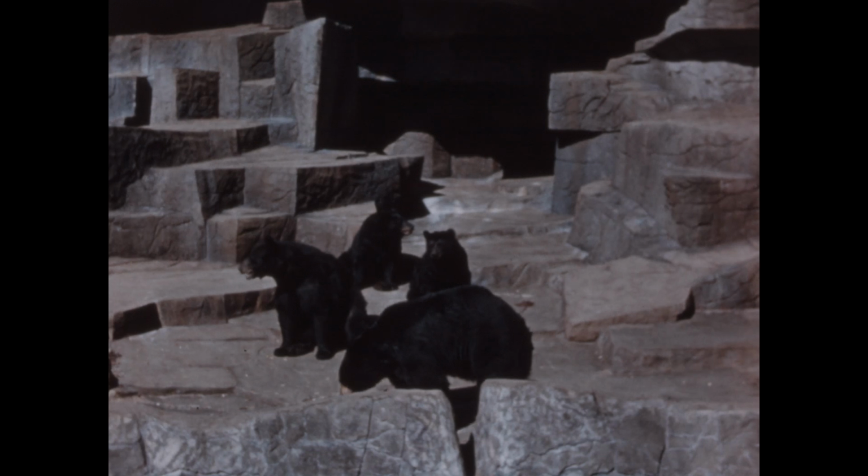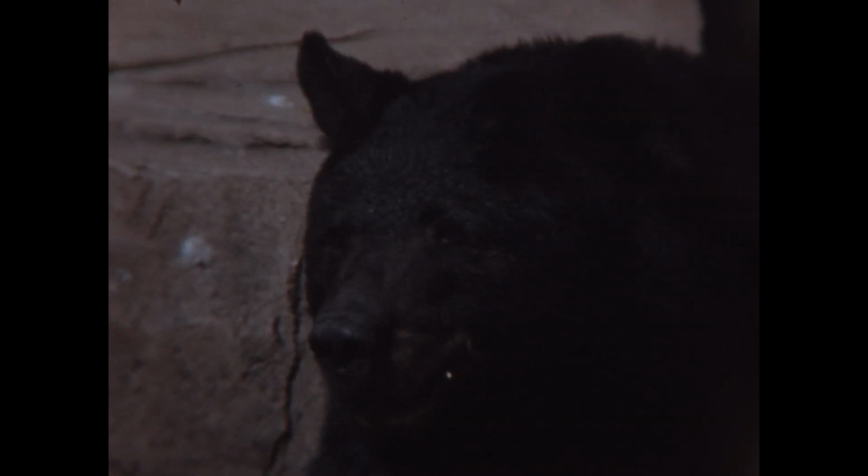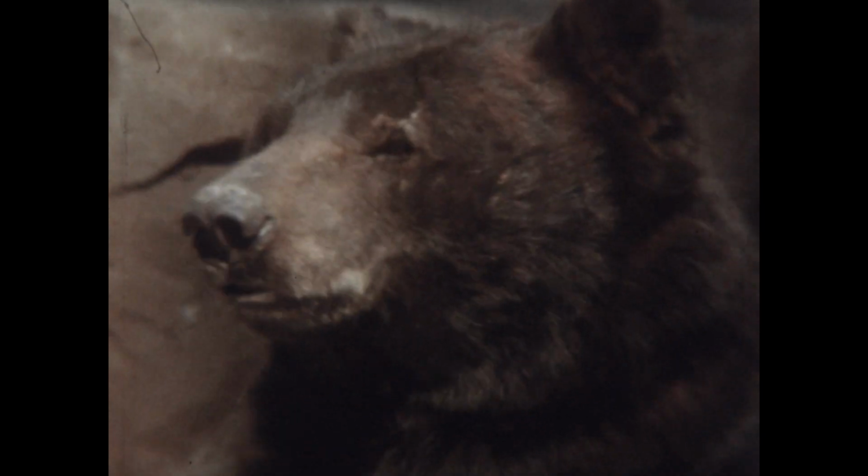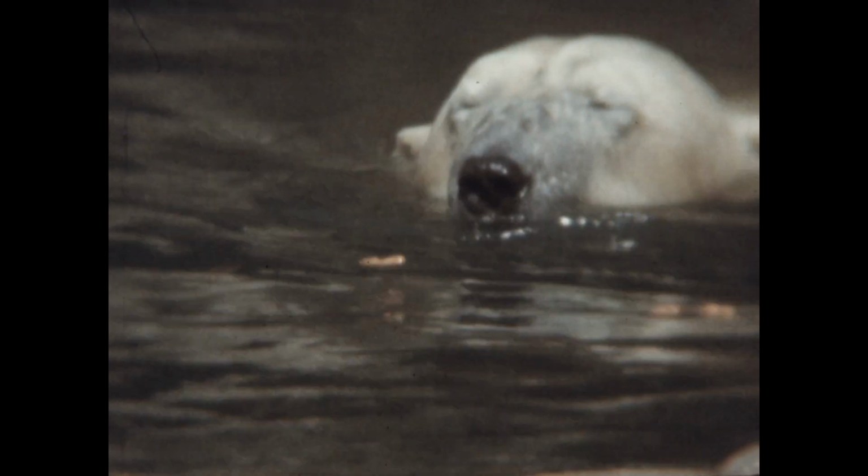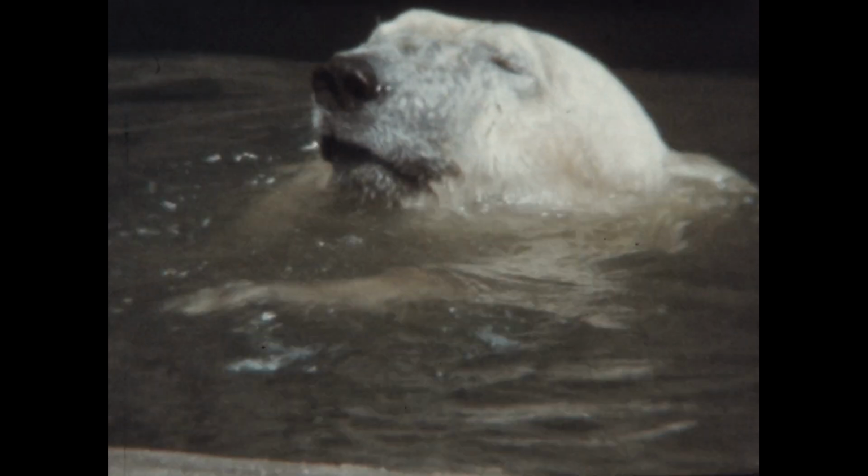Did you know that bears are carnivores? They have similar skulls, except that the hind teeth are more useful for grinding than for cutting. This is a black bear or brown bear, but this, of course, is a polar bear.